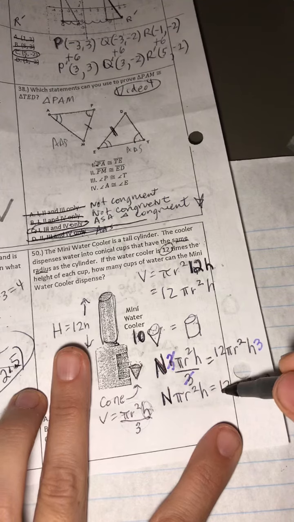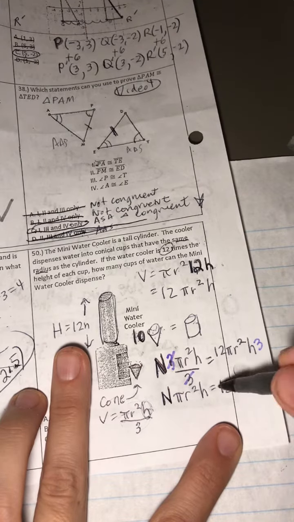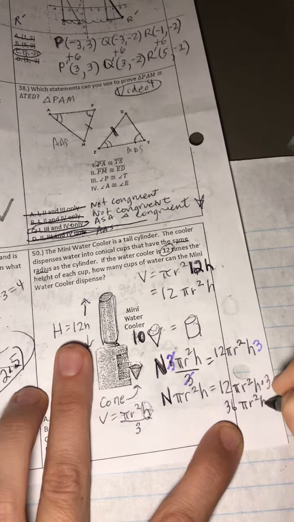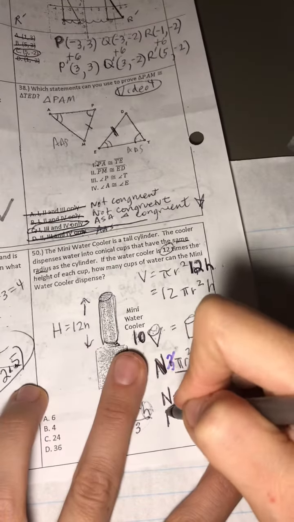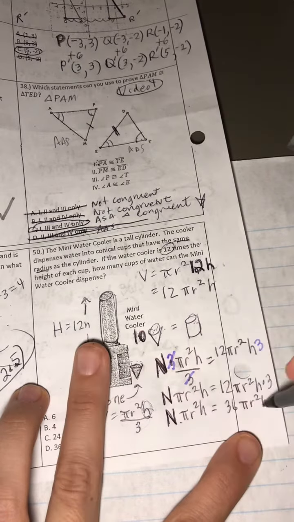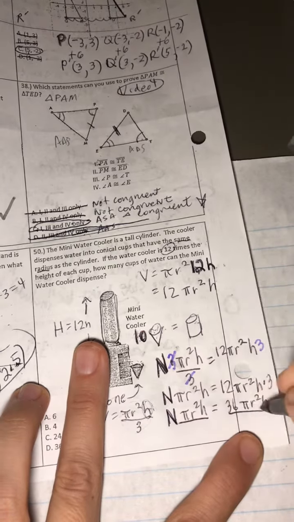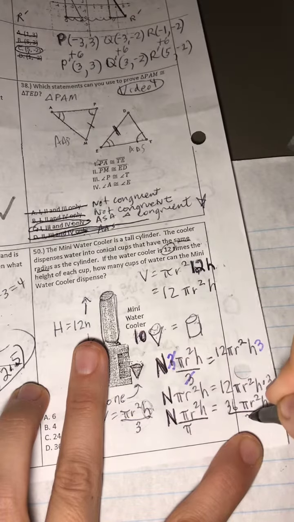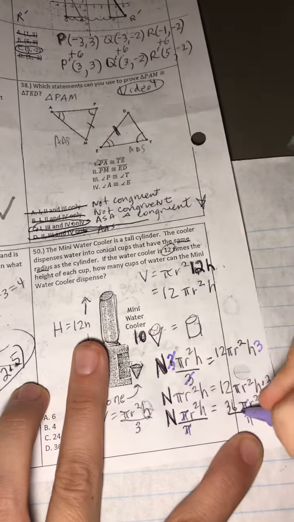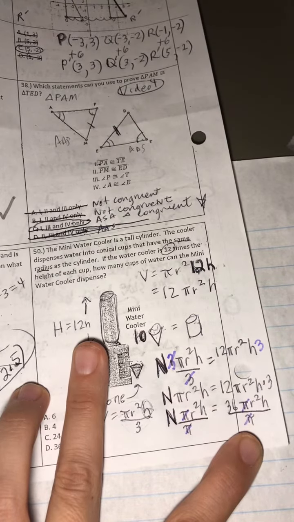Now I'm just multiplying a whole bunch of numbers, so the order doesn't really matter. That would be 36 times pi r squared h. I still have this big number N, and I need to get it by itself on one side. I could divide both sides by pi, and that would cancel. That's getting close to getting N by itself.